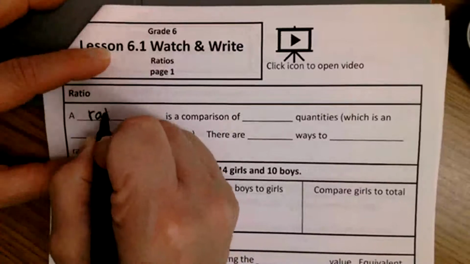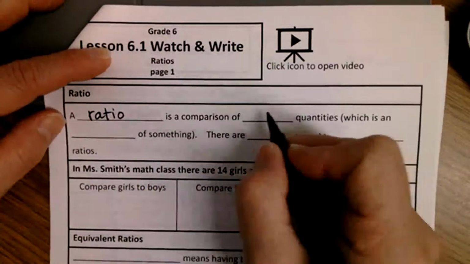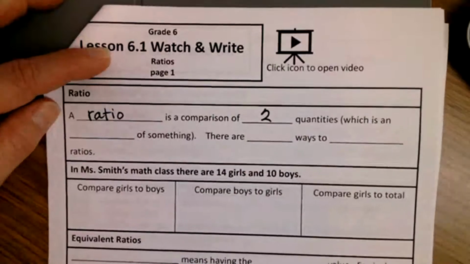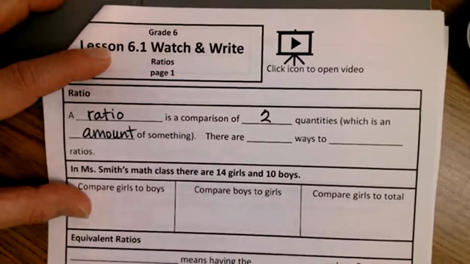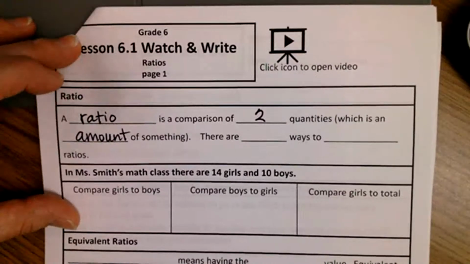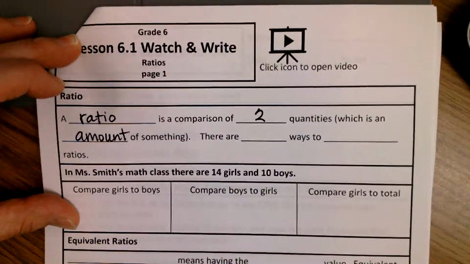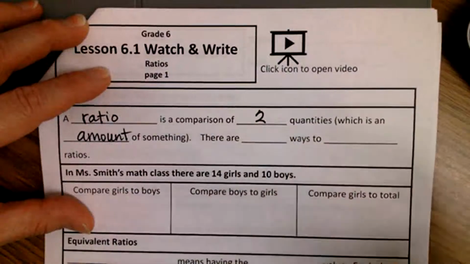A ratio, and that's how you say that, ratio. A ratio is a comparison of two quantities. A quantity is an amount of something, okay? So when you have an amount of something, you might have like 10 shoes. You might have 5 students. You might have 3 sandwiches, right? It's an amount of something, okay? So a ratio is a comparison of two quantities or two amounts.